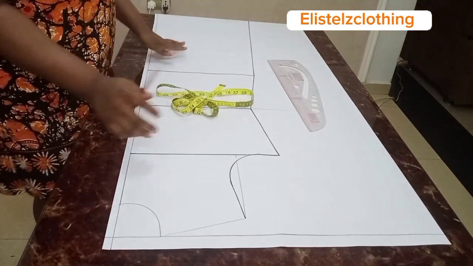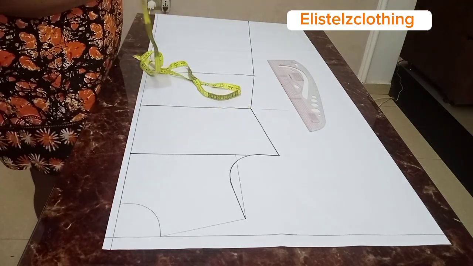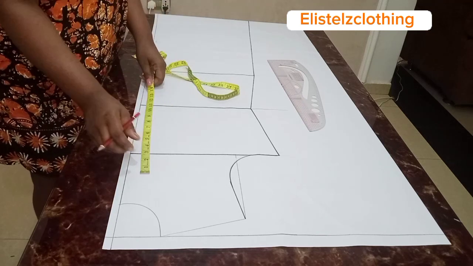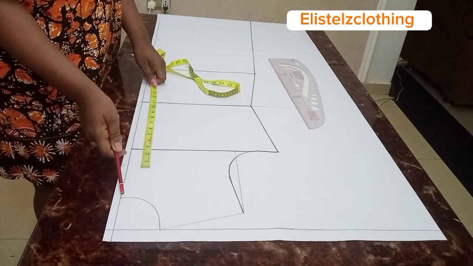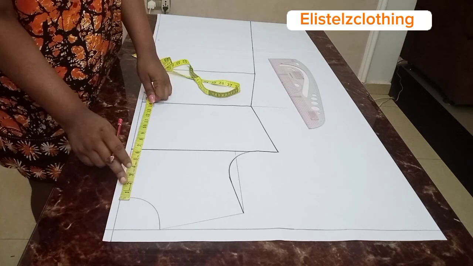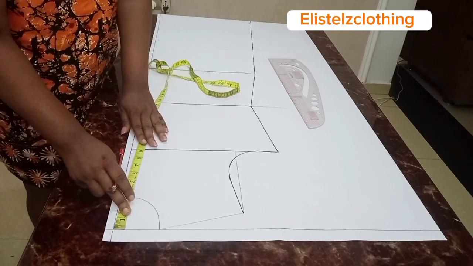Now let's jump right into the alteration. We're starting with the hem. When you draft yours, from the hemline you need to go up by 1 inch. Now let's move over to the neckline.